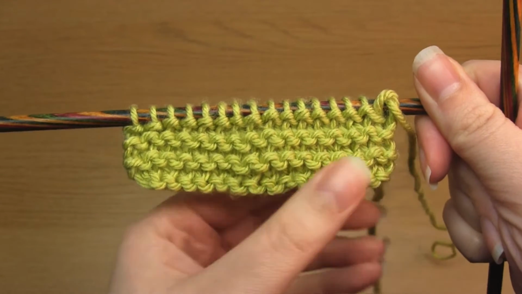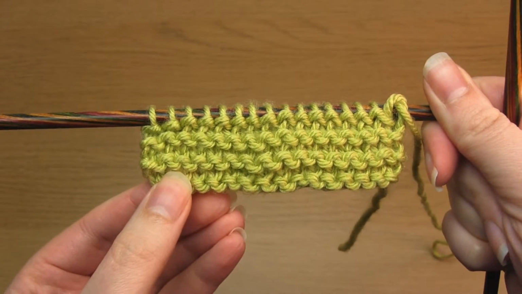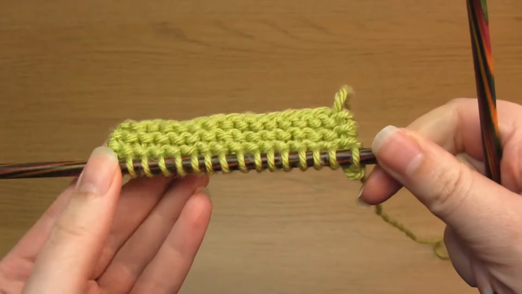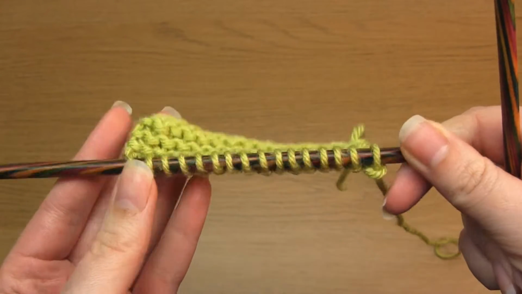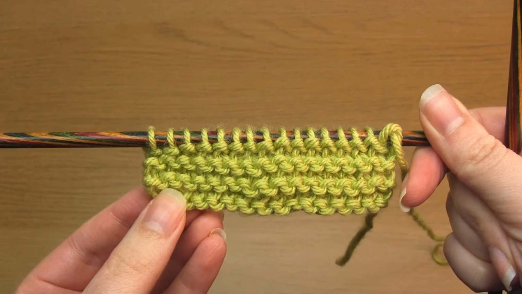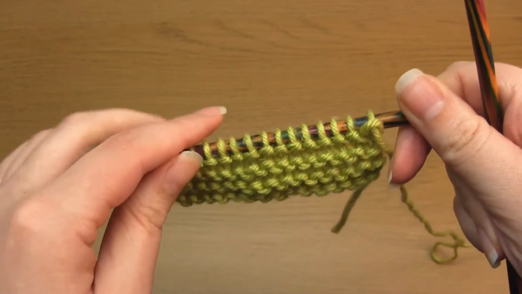As you can see, I've already done some garter stitch, which is where you do knit stitches on every row. I'm now going to do a section of twisted garter stitch, which is where I knit through the back loop on every stitch.